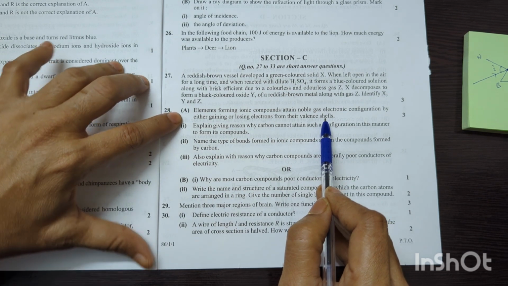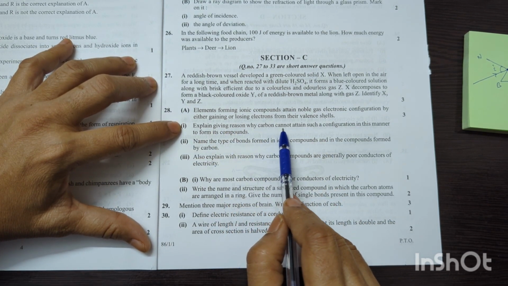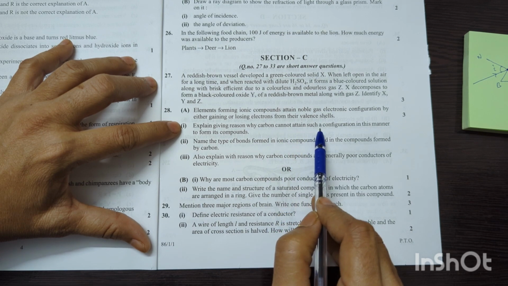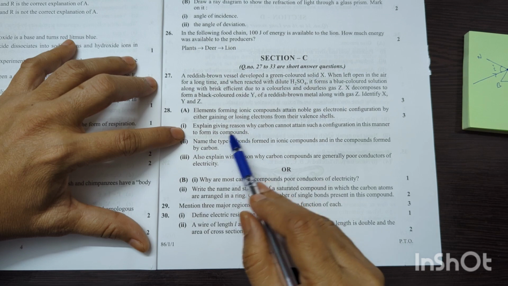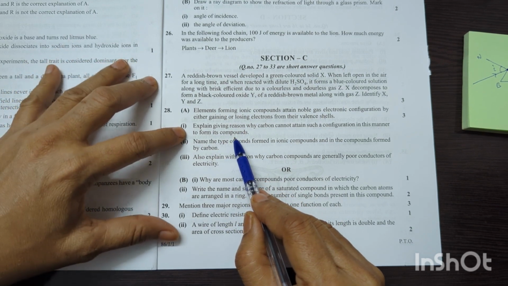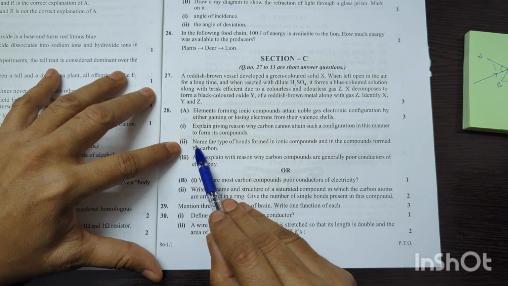Oh, this is a statement actually, sorry. Explain giving reason why carbon cannot attain such configuration in this manner to form its compounds. Carbon is versatile. You can explain that.